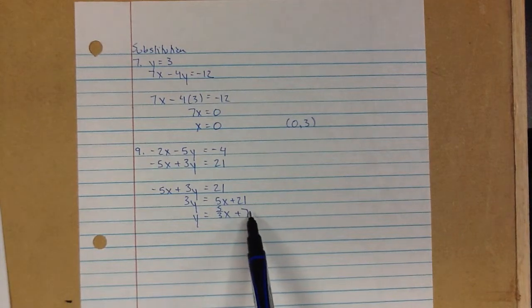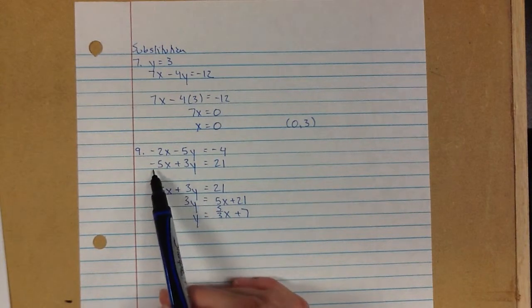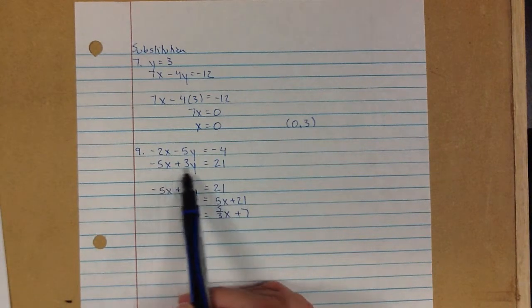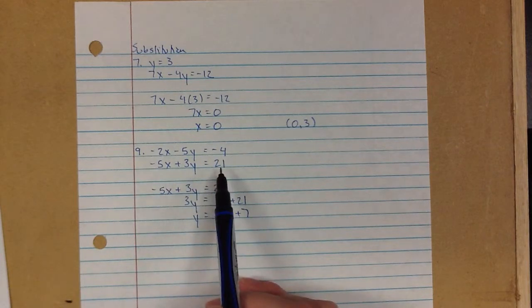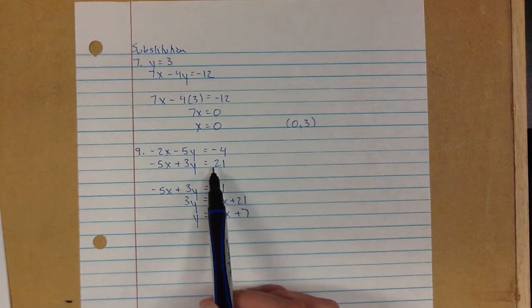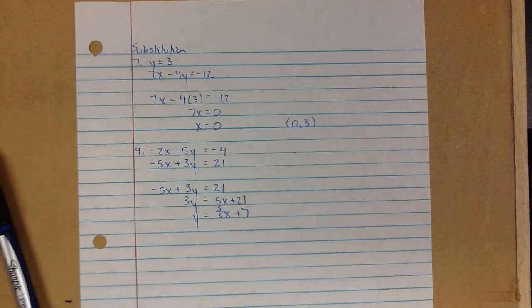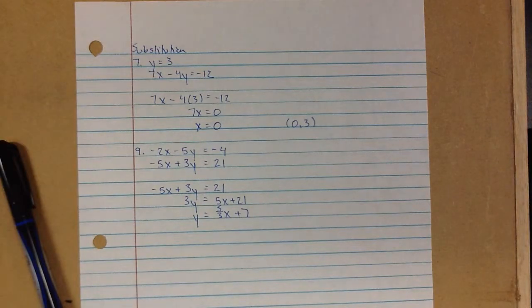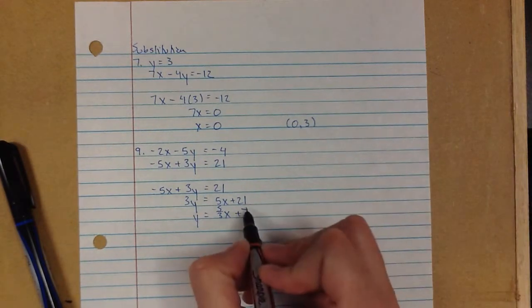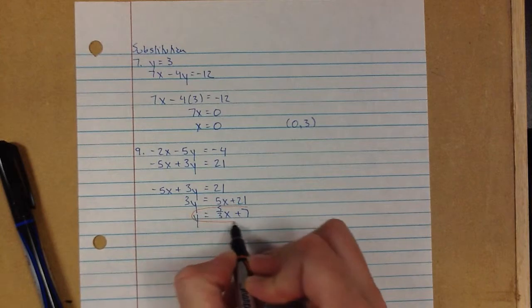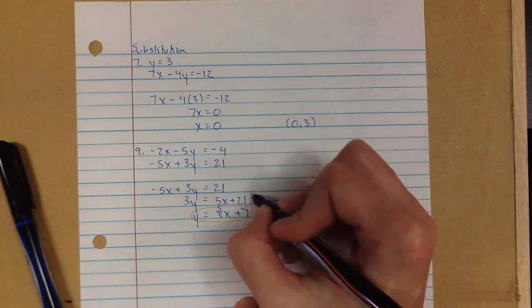Don't plug this back into this one. You can't put it back in there. You're going to say 21 equals 21. Good job. Don't put it in there. Okay? It's got to go into the one you didn't change. So what's going to happen is now we have an equation for y. The one before it just gave us a number. That whole thing.